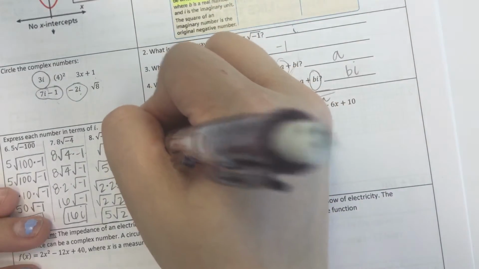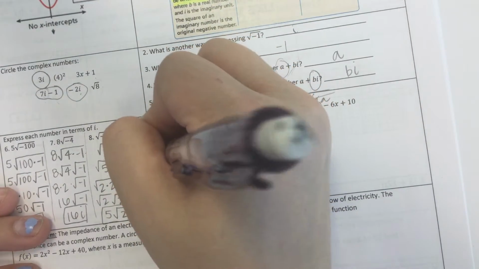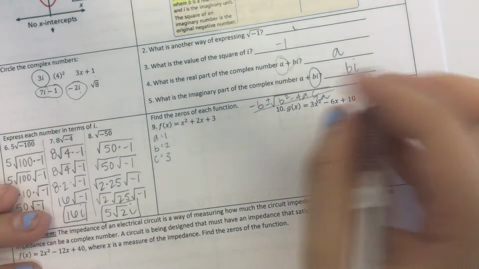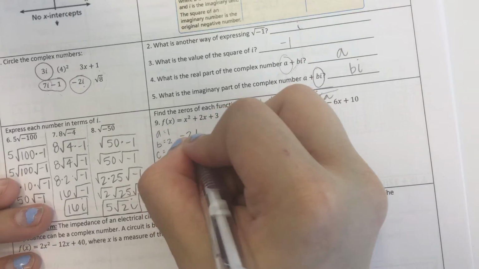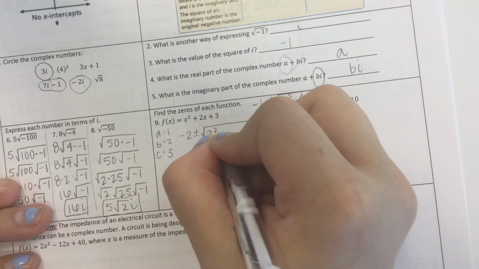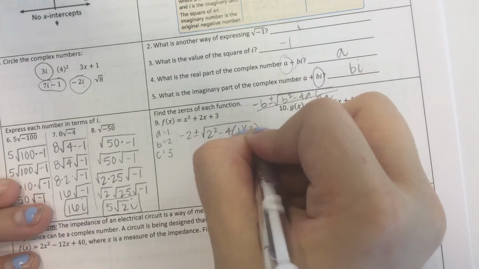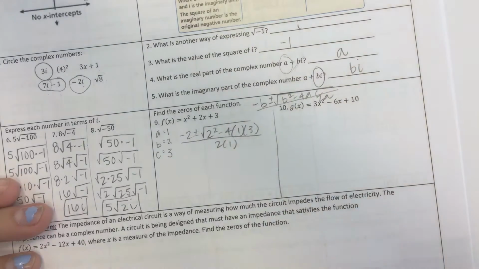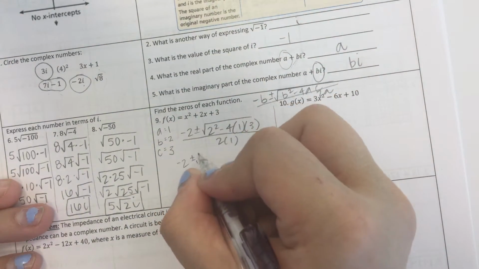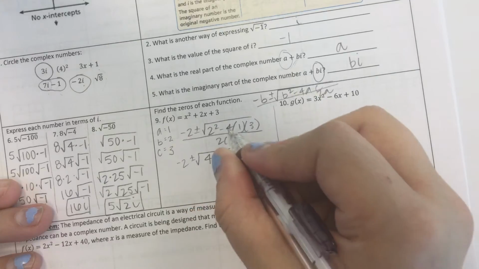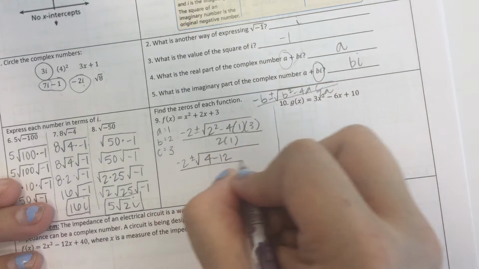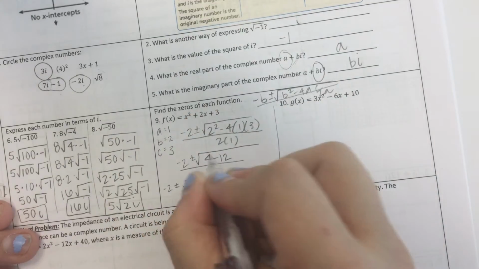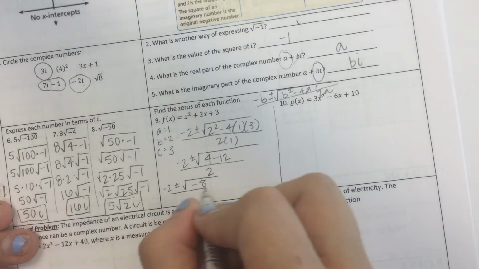So let's find our a, b, c. Our a is 1, our b is 2, and our c is 3. Let's just plug them in. Negative 2 plus or minus the square root of 2 squared minus 4 times 1 times 3, all over 2 times 1. I'm going to draw a little line here. Okay, negative 2 plus or minus the square root. 2 squared is 4, minus 4 times 3 is 12, over 2. So we're going to have negative 2 plus or minus the square root of 4 minus 12, which is negative 8, over 2.